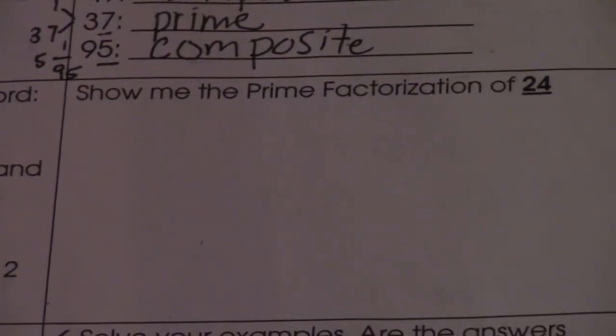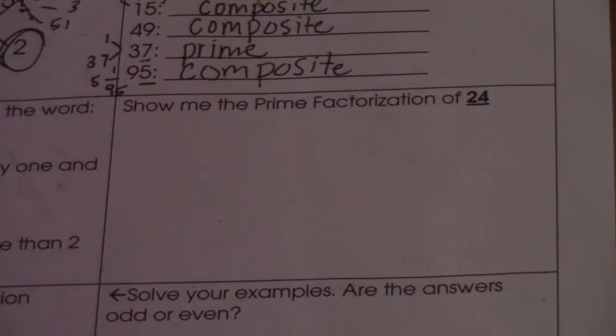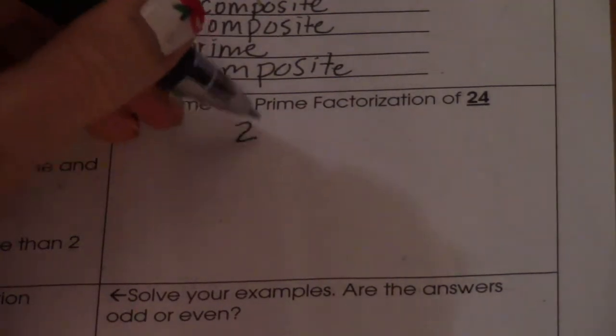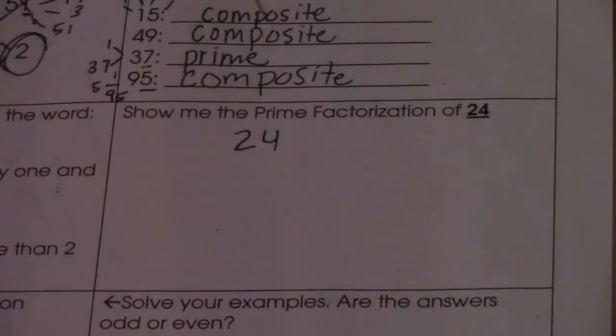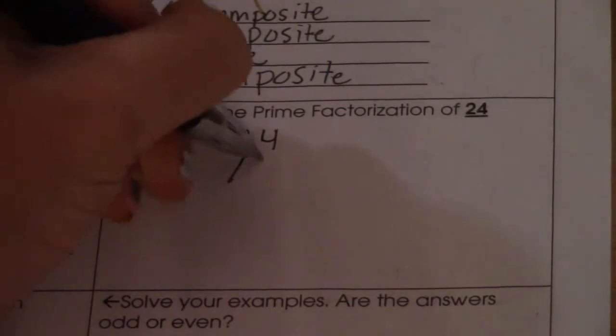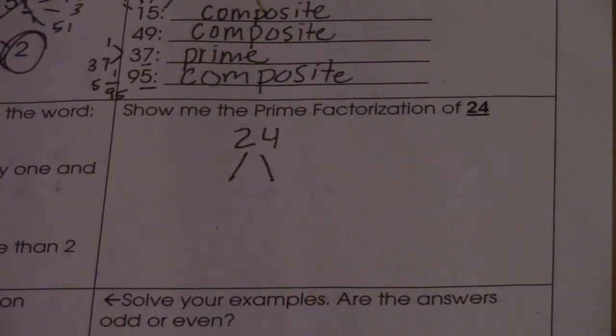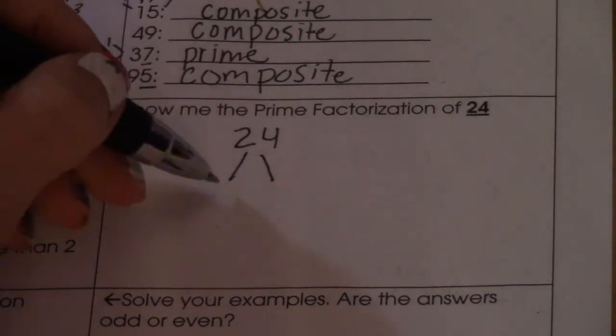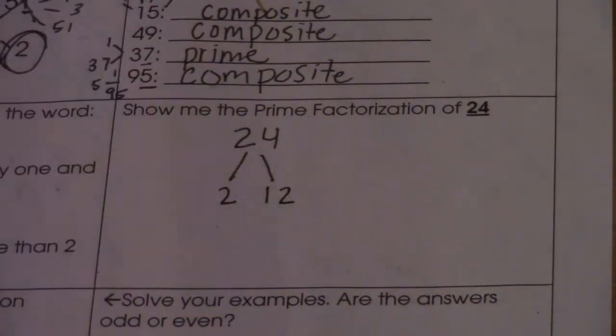Now, the next question is about prime factorization. I know we just went over this, but you can always go online to my video in your Google Classroom to see how to use prime factorization. So you always start with 24, the number, and you want to bring it down to only prime numbers. This would be a really good time to have that hundreds chart out again, because I know that 24 can be divided by 2 times 12.